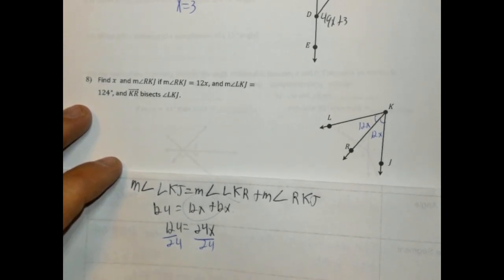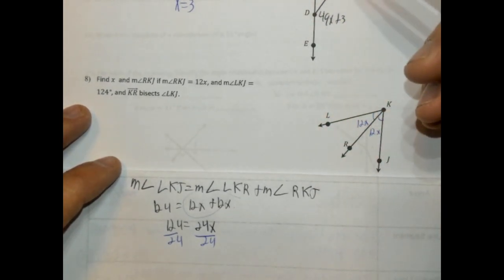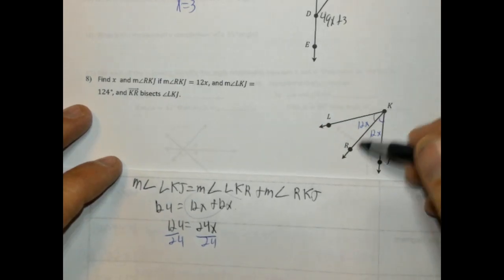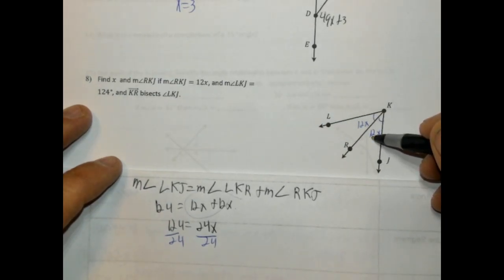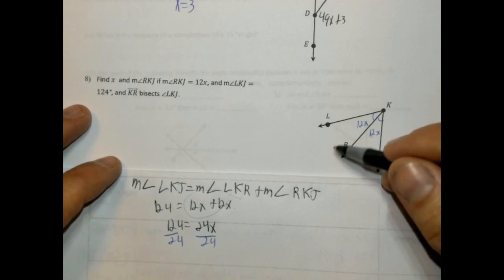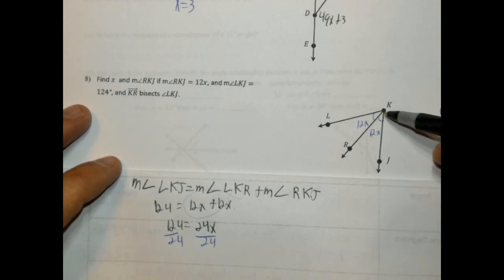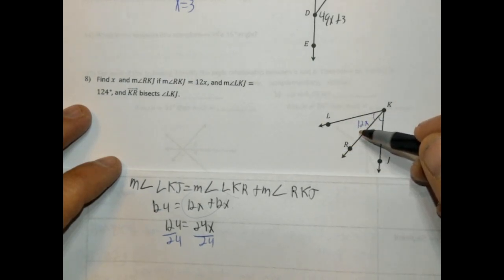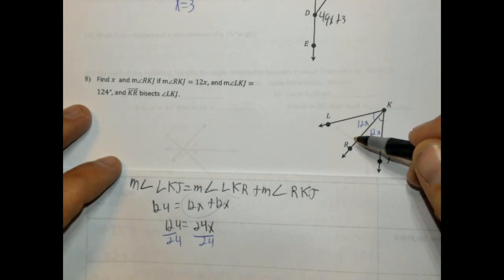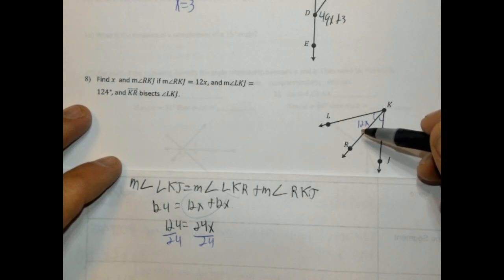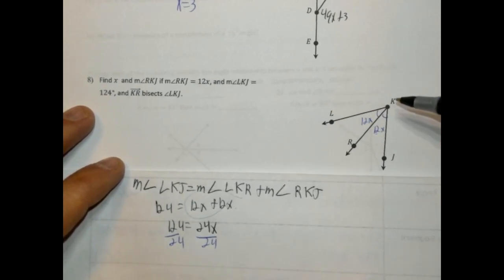Let's double check this. So RKJ is 12x. LKJ is 124 degrees. KR bisects it. Yeah, we get a decimal. That's okay. That's not very helpful. So we're going to leave it as a fraction, actually, to make it easier for us.